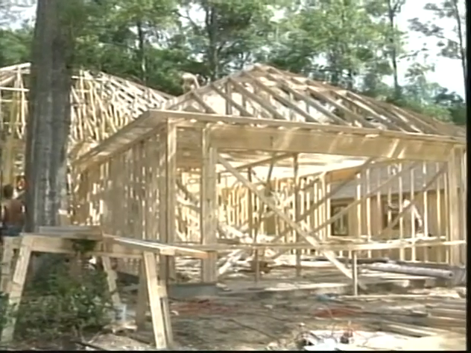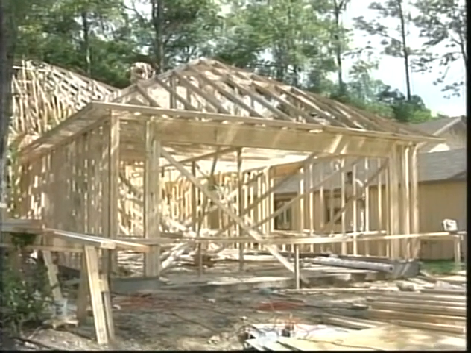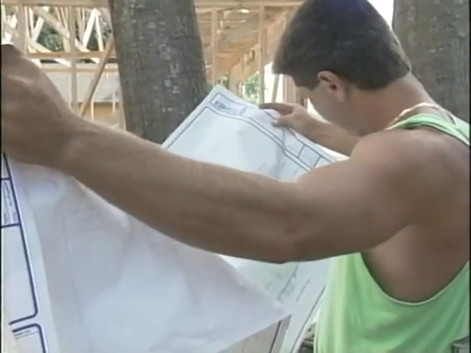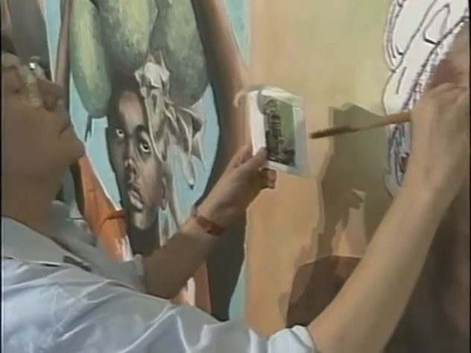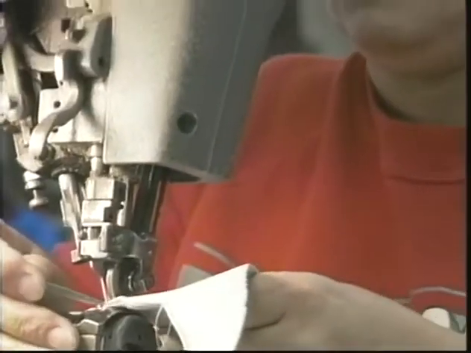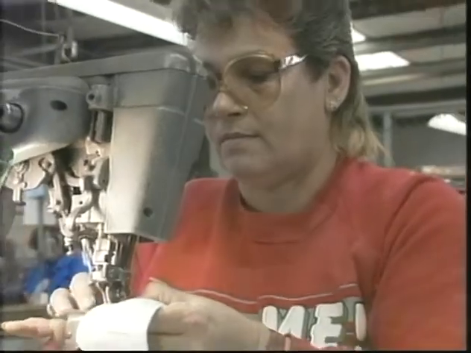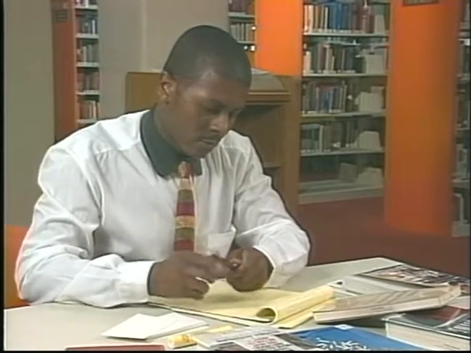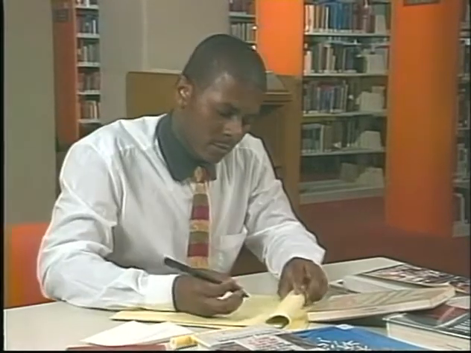Any major project first requires a plan. A builder starts with blueprints. An artist begins with a series of sketches. A seamstress works from a pattern. And when you begin to write a research paper, you first need to organize your thoughts and the direction of your argument by creating an outline.